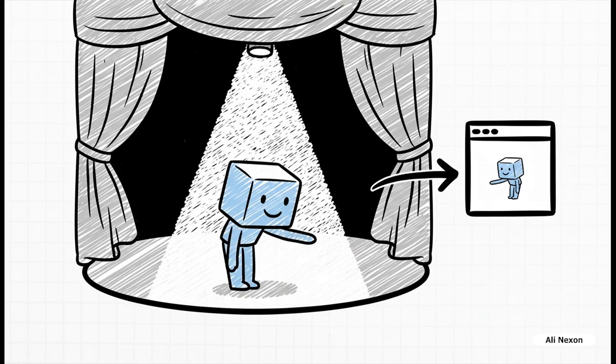All right. Next up, the main event, the render method. This is the part that actually does the drawing. It takes all that state and props and spits out the JSX that tells the browser, hey, this is what you need to show on the screen. It's the component's big debut.